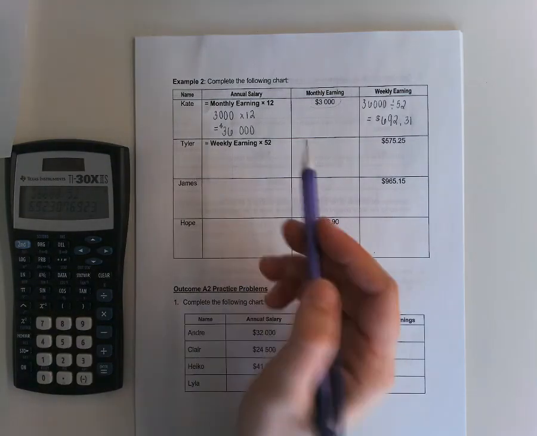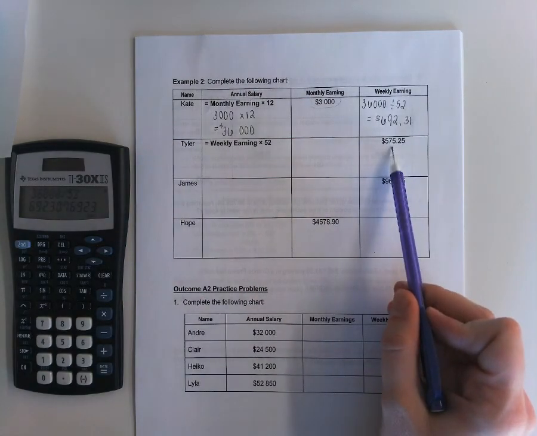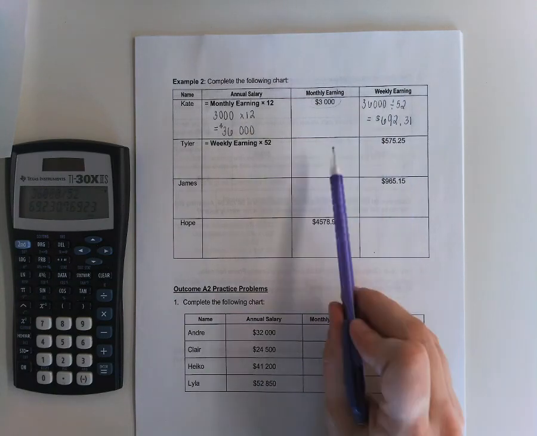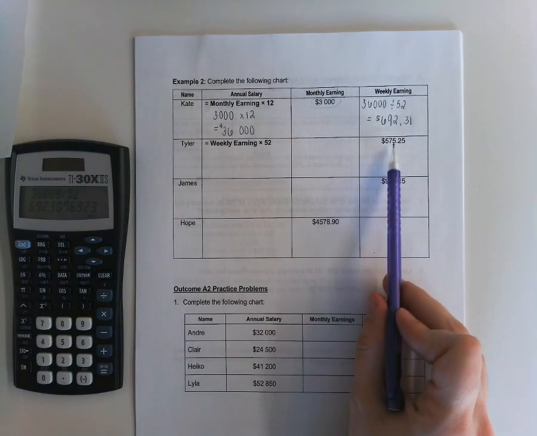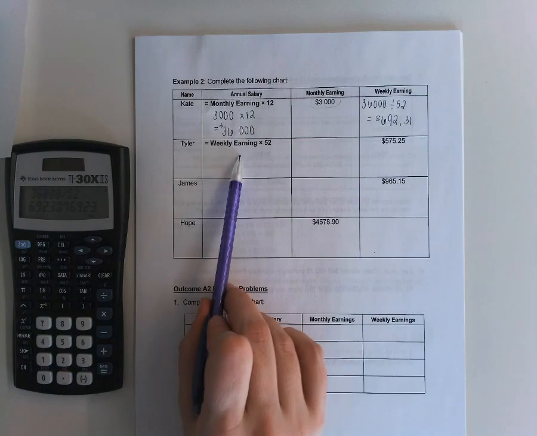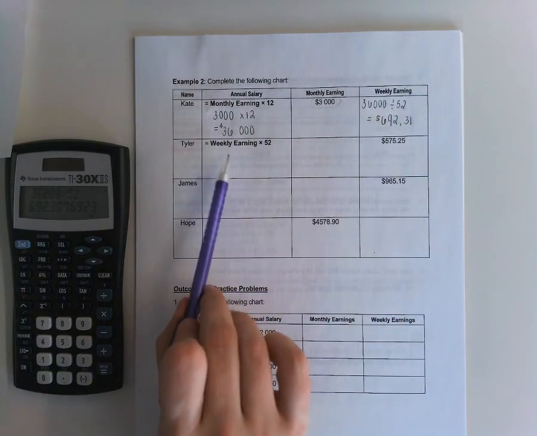Now the same is true when we're looking at Tyler, who has a weekly income of $575.25. And if we want to calculate monthly and annual, again, we have to start by going from the weekly earning to figure out his annual salary. And then we can calculate monthly. So always calculate annual first.